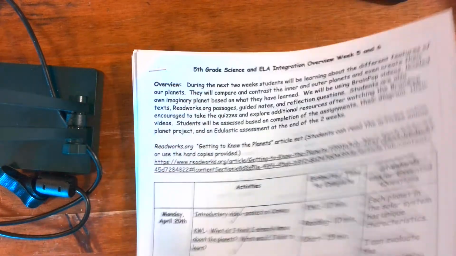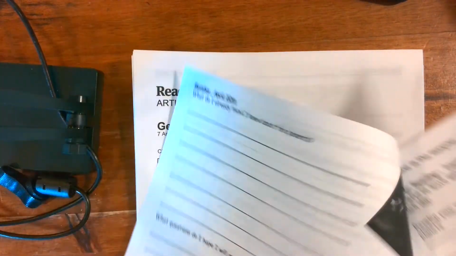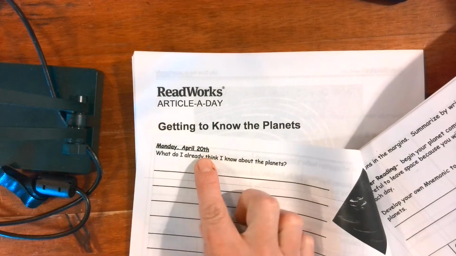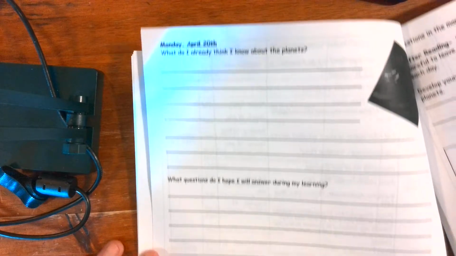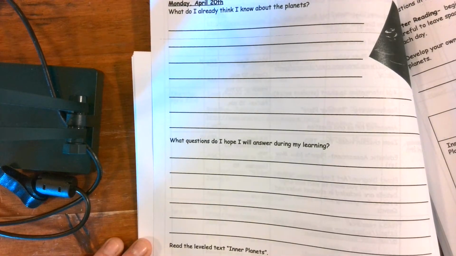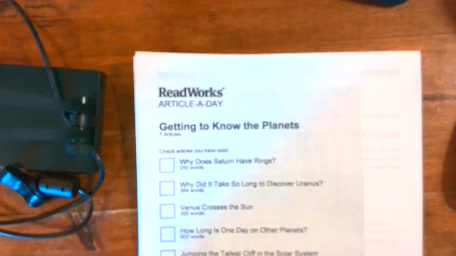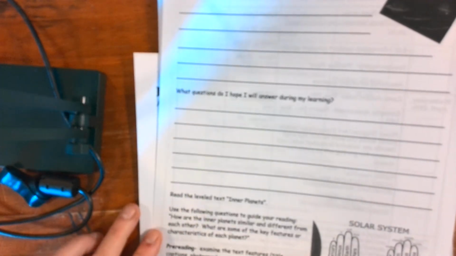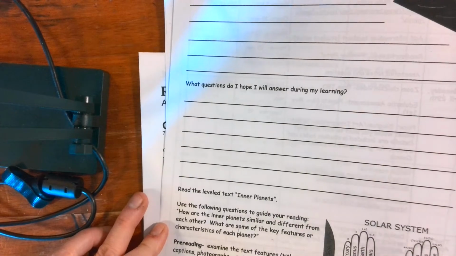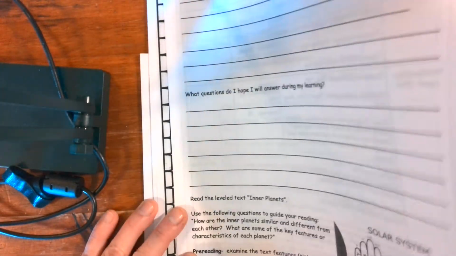All right, so I'm just going to kind of go through the packet where you can see what we're working on. Every day at the top, it has the date, and they just go in order. And it's going to even remind you of what leveled text or paired text you're going to be reading. It's going to remind you of your pre-reading and during reading strategies, and we'll model that today. These are listed at the bottom of your page or after wherever your article is listed.